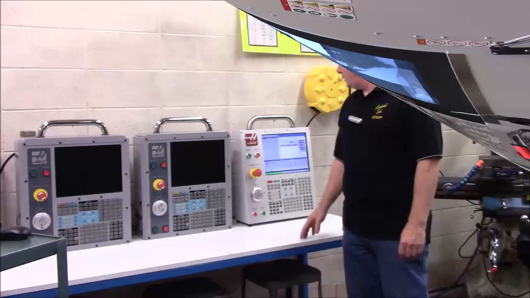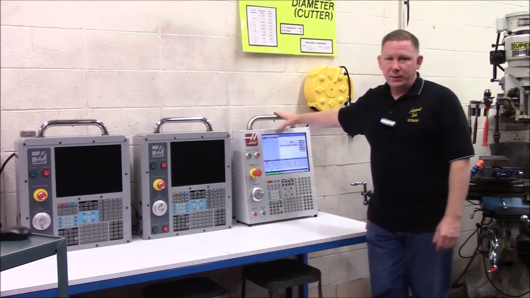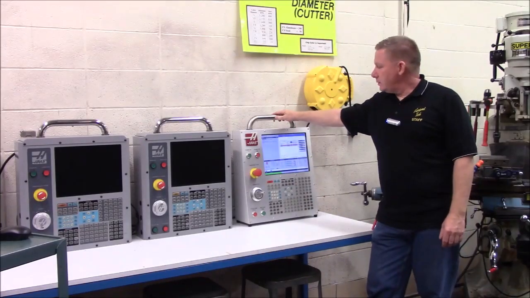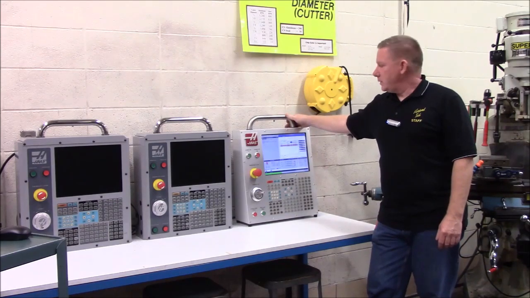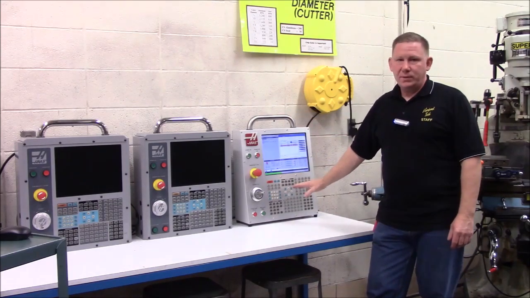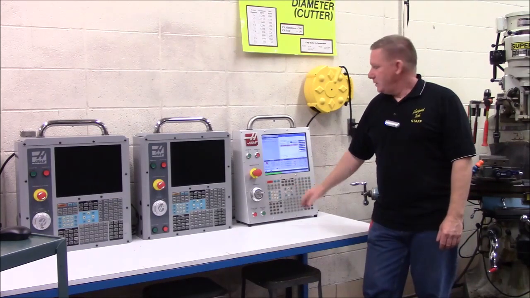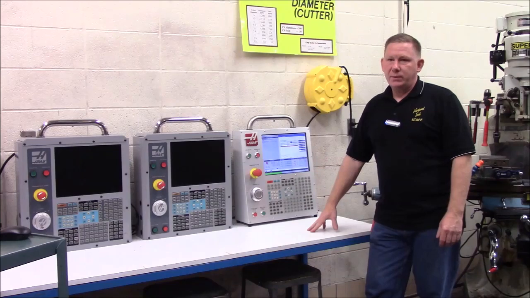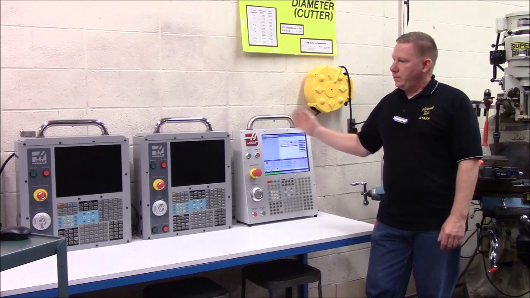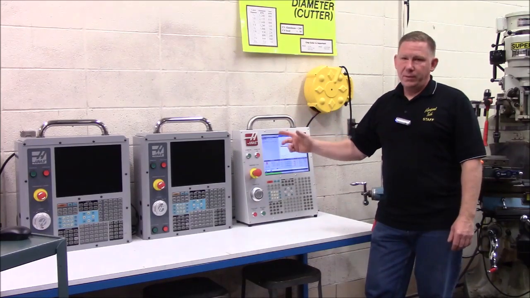Another portion of the CNC lab is our simulators. Each of our machines comes with a simulating control. This gives you an opportunity to practice before you start breaking tools and crashing machines. It's exactly identical to the controls on the machine. We've got 4 simulators, and we're going to have a 5th one.